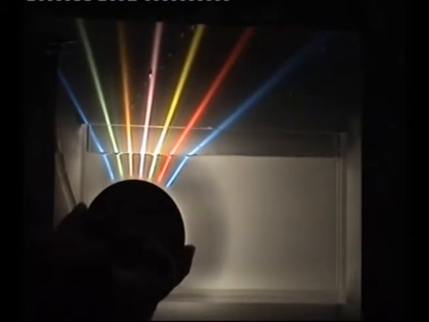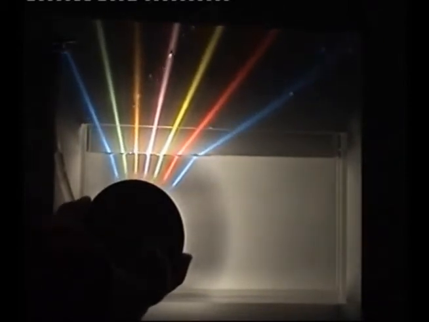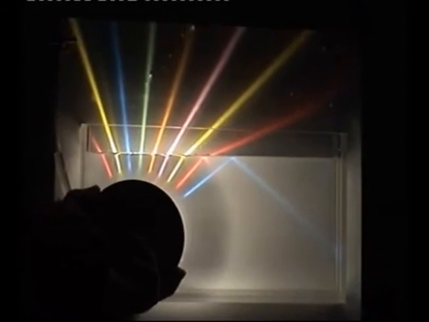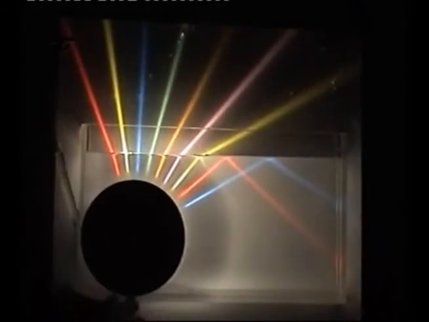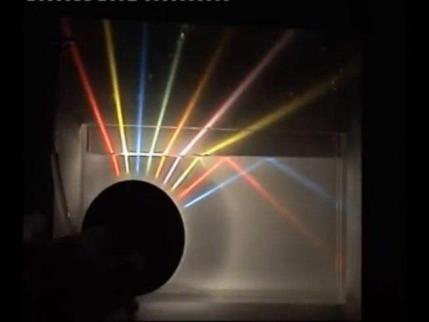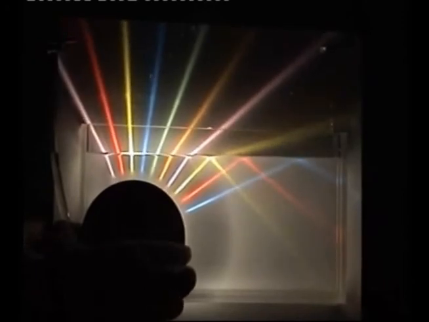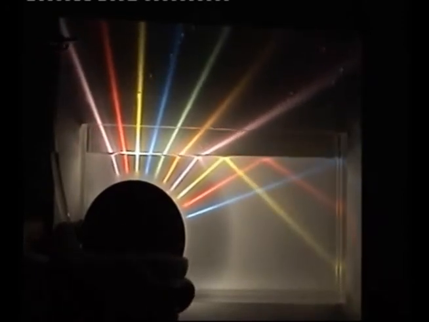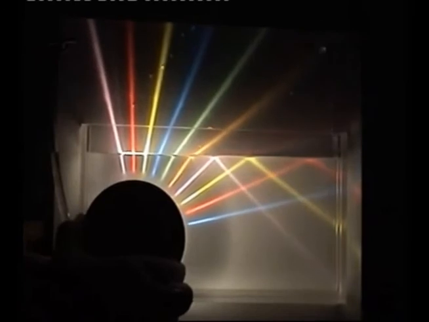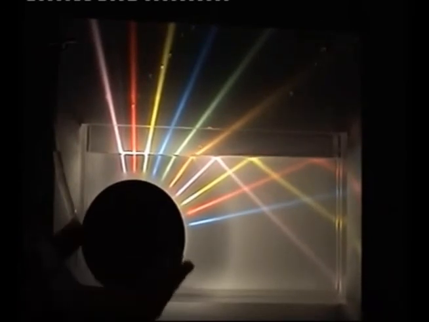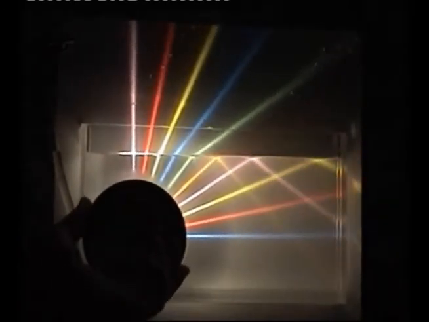Here we can see light being refracted as it crosses the boundary between water and air. As we increase the angle of incidence, you can see that once it is greater than the critical angle, the light reflects off the boundary between the water and the air, and this is what we call total internal reflection.